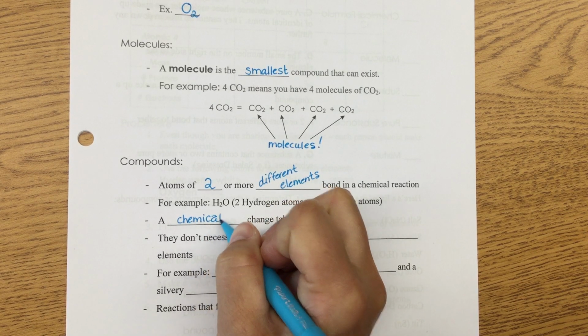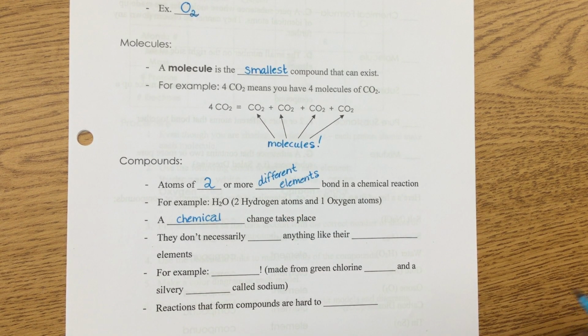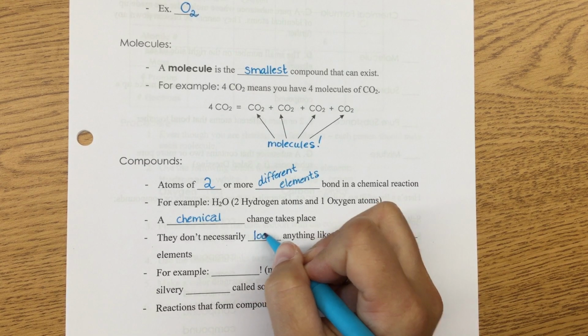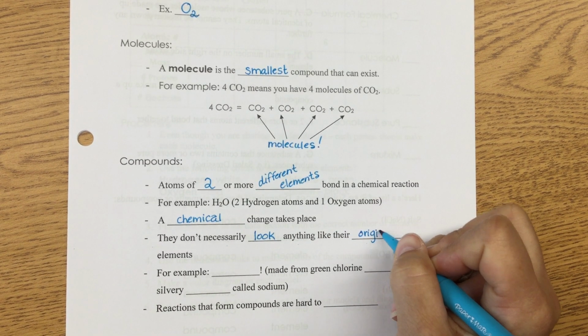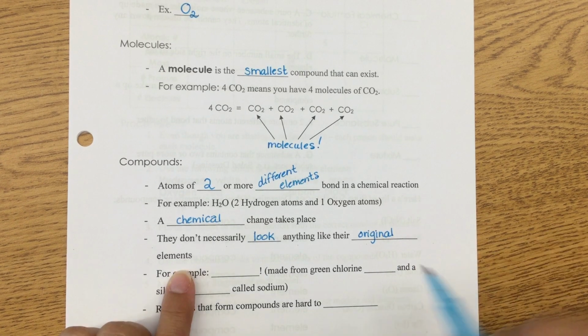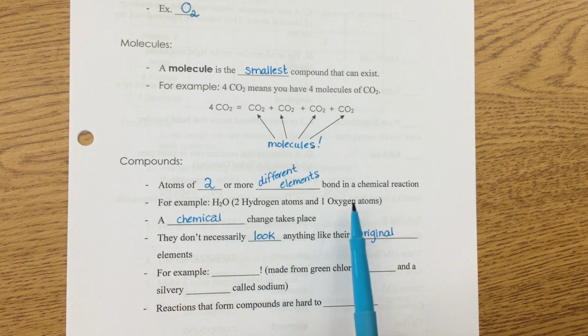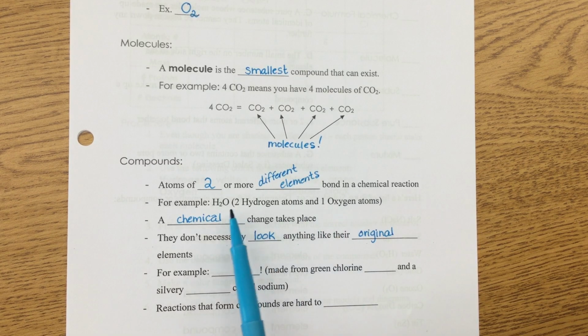That's also important. Okay, in compounds, they don't necessarily look anything like their original elements. Okay, which is the case, say, for water, right? Hydrogen and oxygen are both clear gases, but together they make this awesome life-sustaining liquid that we all need, right?